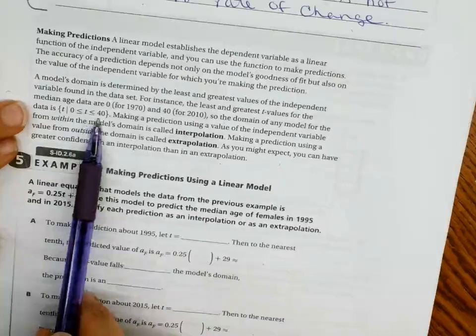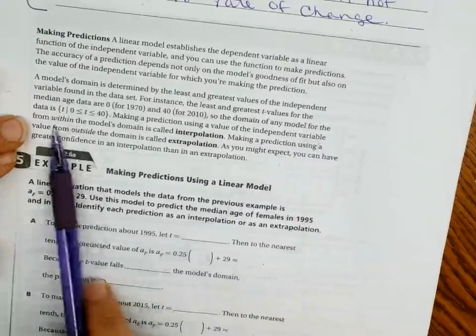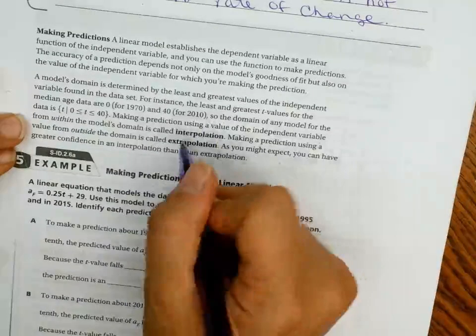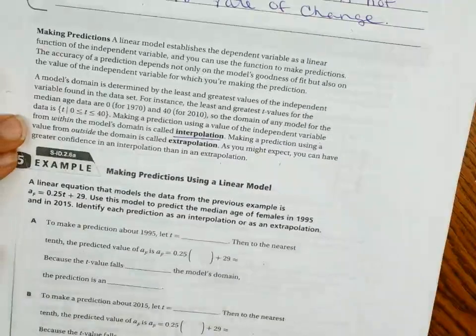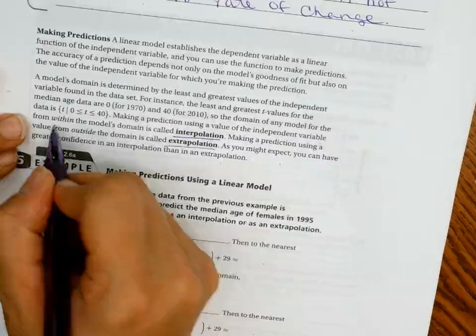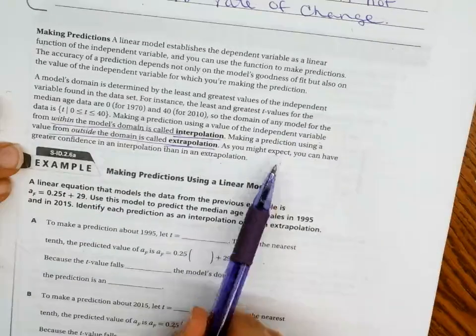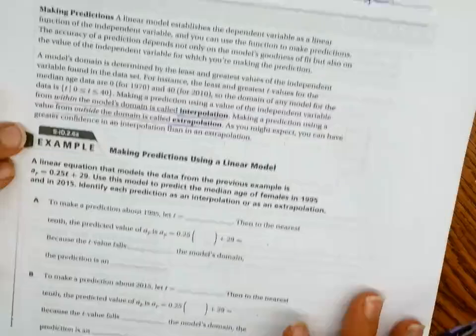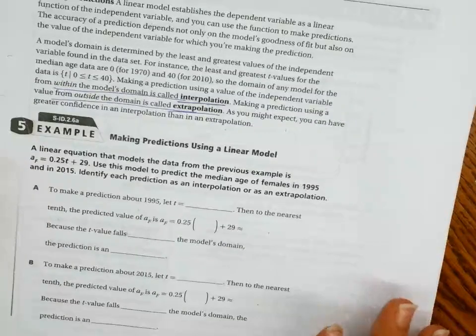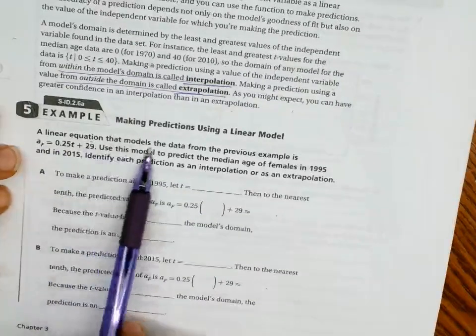So the domain of the model for the data would be t such that 0 is less than t, which is less than 40. Making a prediction using the value of the independent variable from within the model's domain is called interpolation. Making the prediction using a value from outside of the domain is extrapolation. So within the domain, outside of the domain. As you might expect, you can have greater confidence in an interpolation rather than an extrapolation.